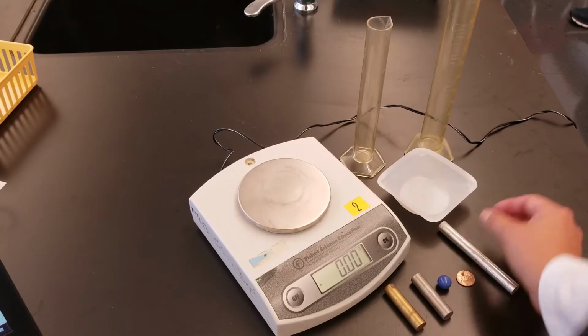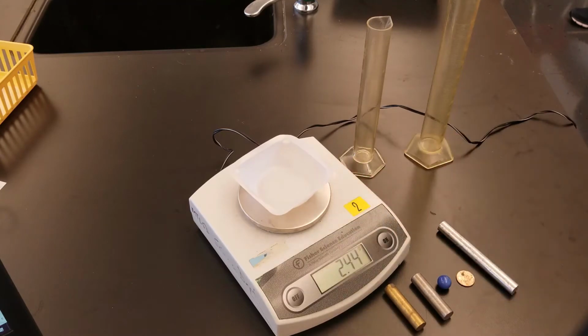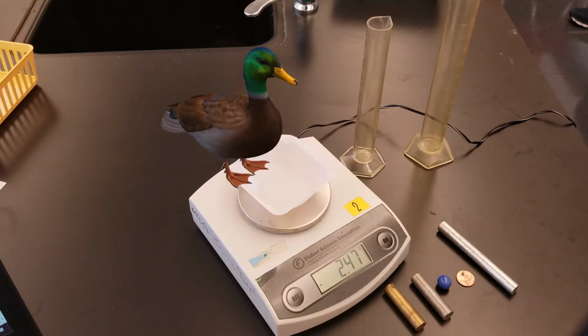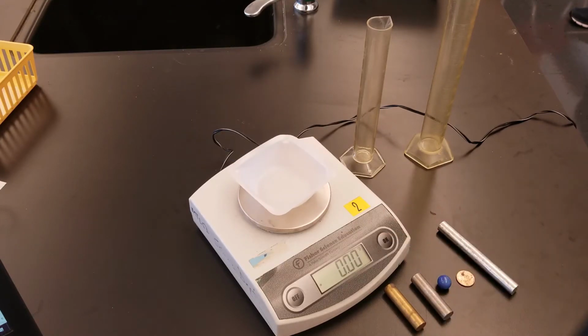Let's find the mass of each object. Because these items can roll, I'm going to put a weighing boat on. The weighing boat has mass, so I'm going to zero the device. It now reads 0.00 grams again.